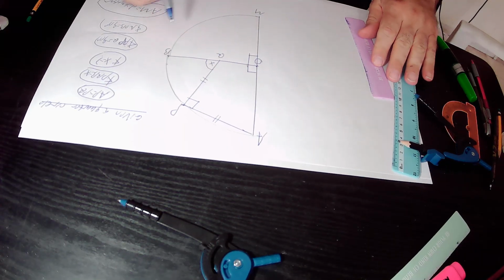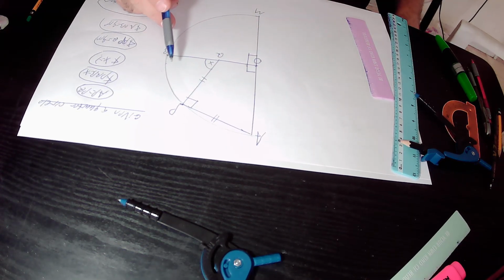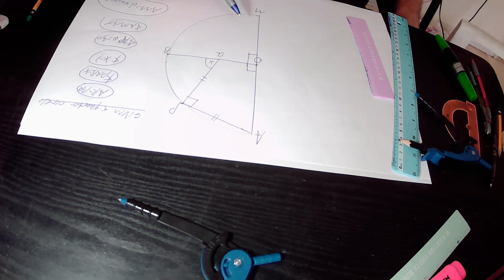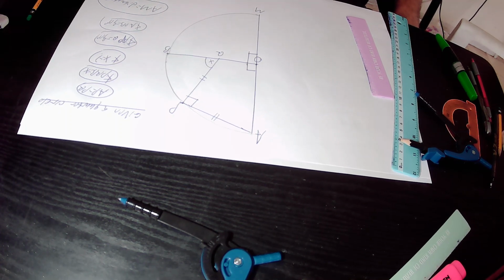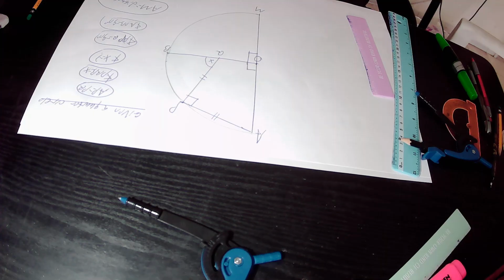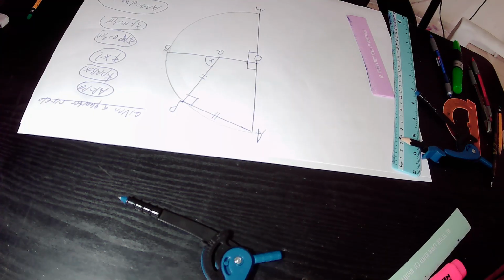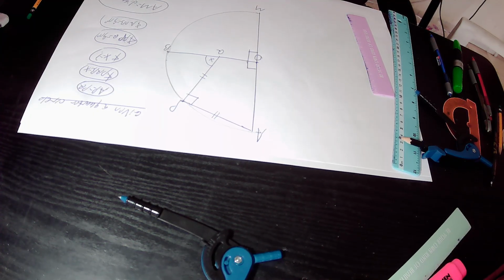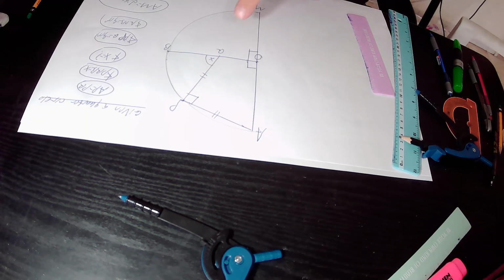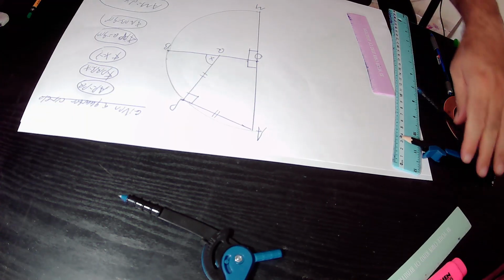In the next step, we will extend line segment PQ by a straight line until it touches the semicircle. But the question is, where will the extended line segment PQ touch the semicircle?